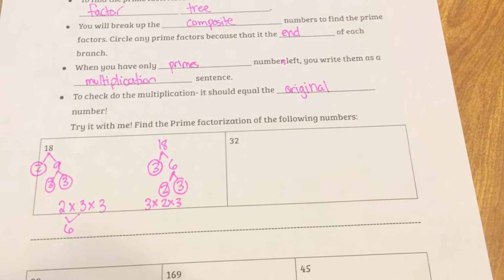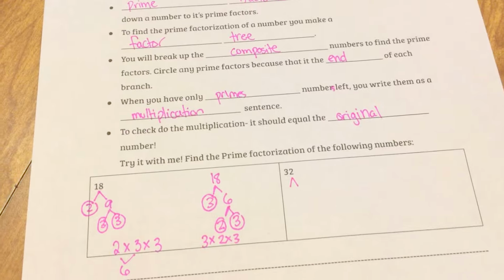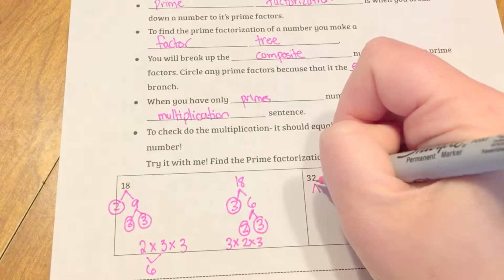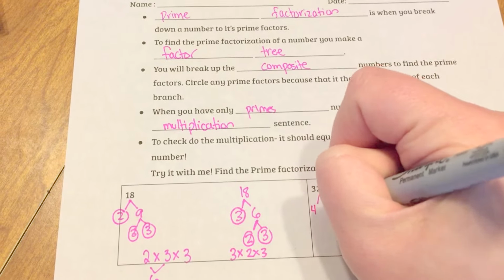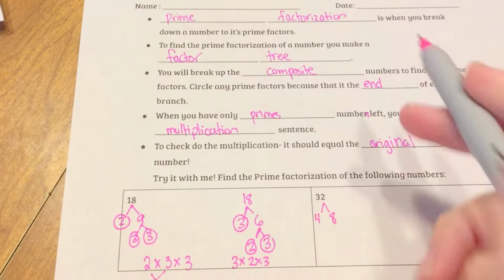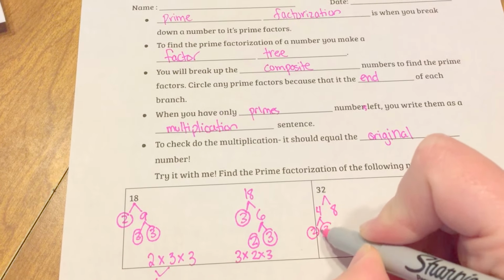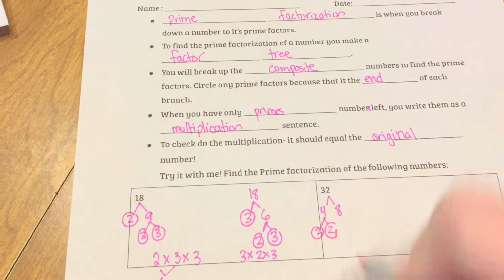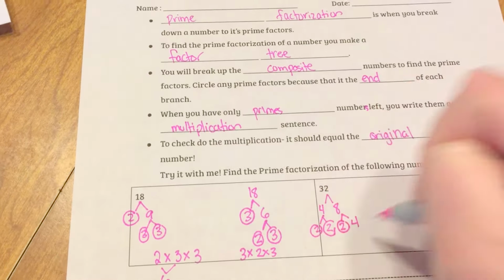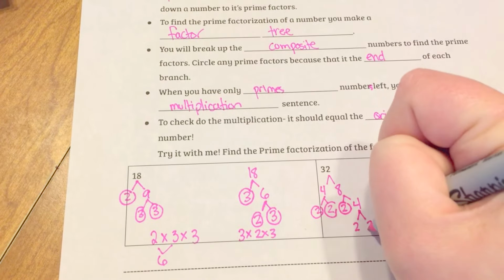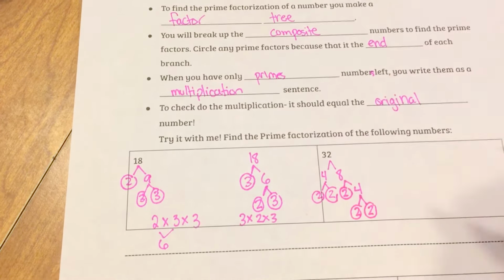All right, so 32. I'm going to start this out one way, and if you didn't start it out the same way, that's okay. Wait until the very end to see if you still came up with the same prime numbers. I know 4 times 8 gives me 32. All right, I'm going to focus on just one side. 4 I get by multiplying 2 times 2. Those are both prime, so I'm going to circle them. 8, I know I write 2 times 4. 2 is prime, so it gets a circle. 4 is composite, so I need to break it down further. Again, I'm going to get 2 times 2, which are both prime.